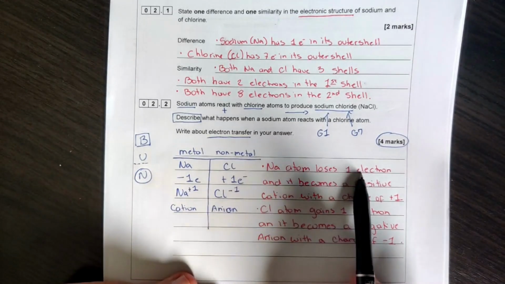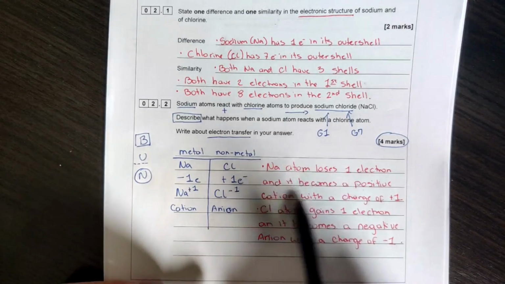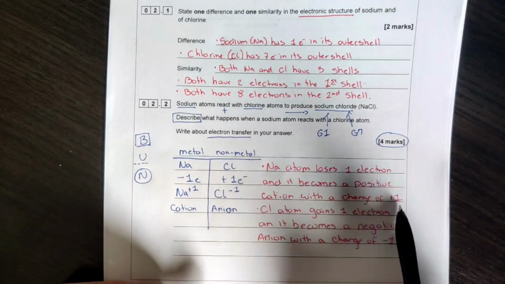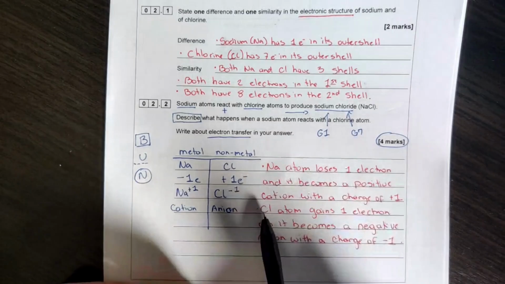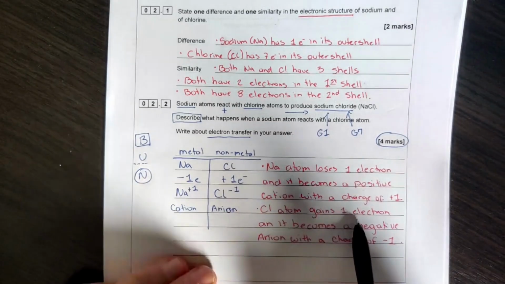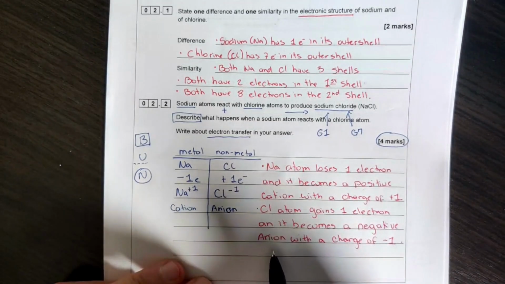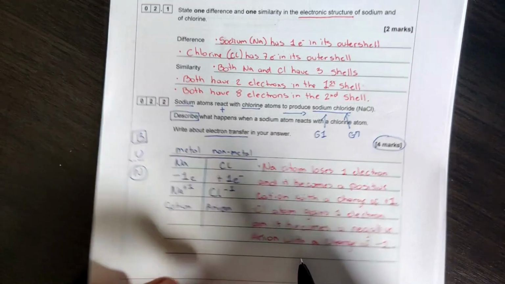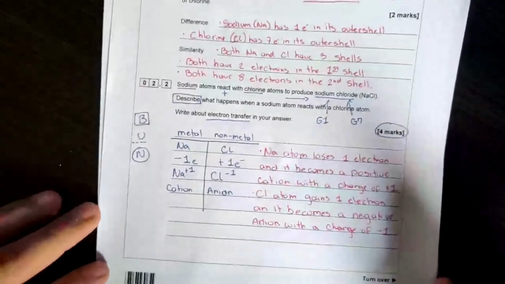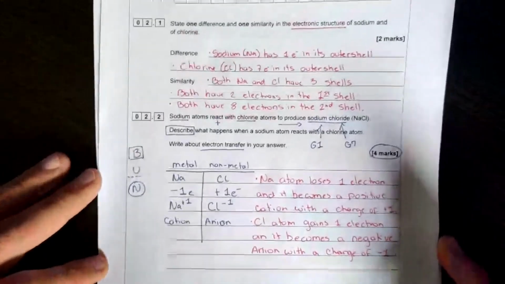Na loses 1 electron, that will be 1 mark. It becomes a positive cation with a charge of +1. That's going to be mark number 2. Chlorine gains an electron, mark number 3, and chlorine becomes a negative anion with a charge of -1, and that's going to be your 4th mark over there. Easy peasy, okay? Now let's move on to the next slide.